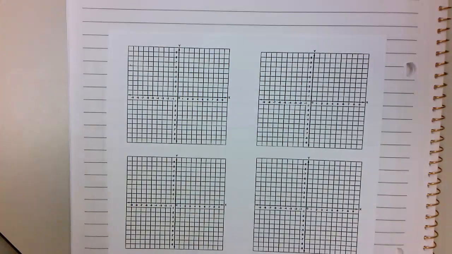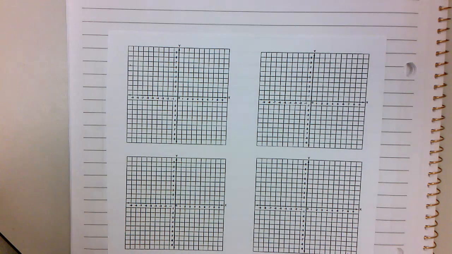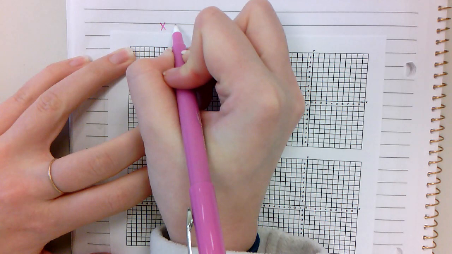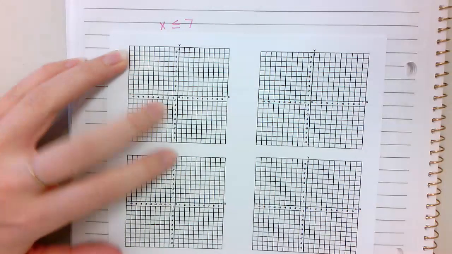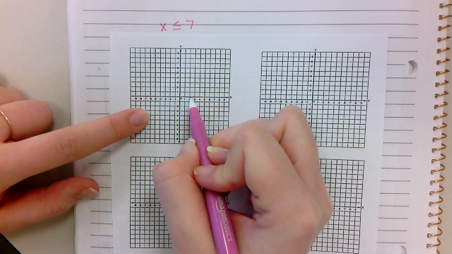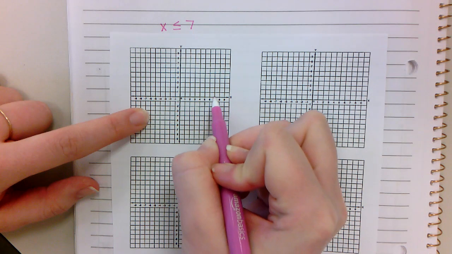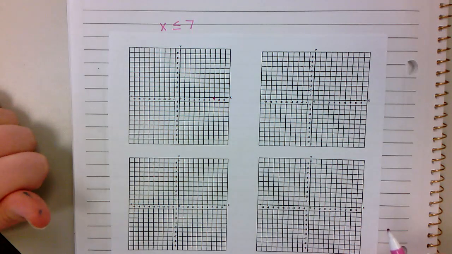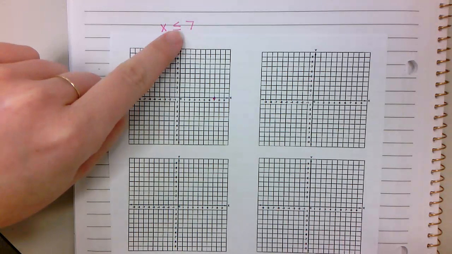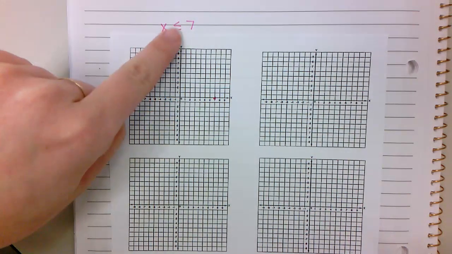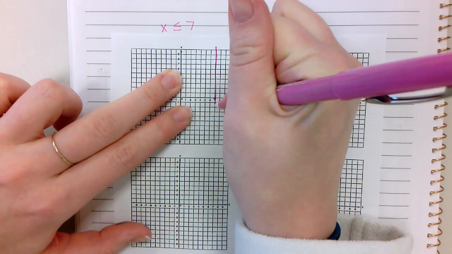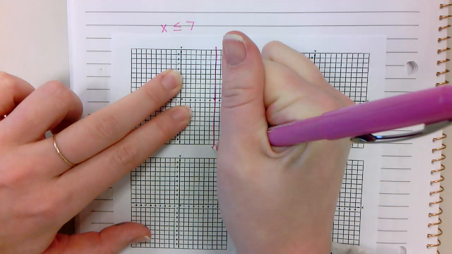So let's do 4 examples. Again, these are going to be easy. Let's look at x is less than or equal to 7. Okay, so you need to go to the x-axis and find 7, which is right here. 1, 2, 3, 4, 5, 6, 7. Right there. Okay, so at 7, because it is less than or equal to, I'm going to have a solid line right here at 7. So I'm going to go all the way up and down this 7.